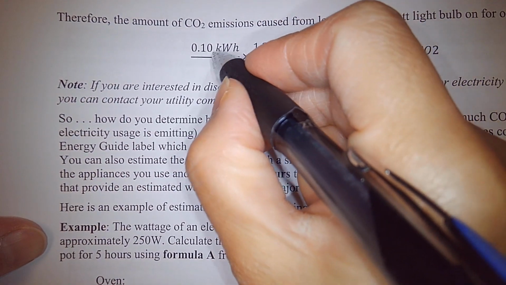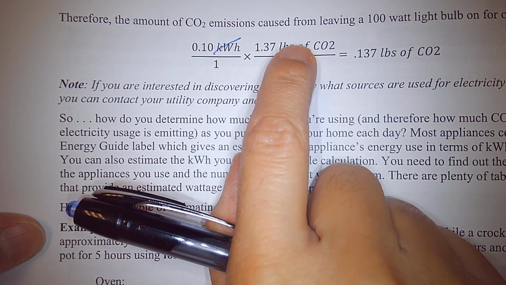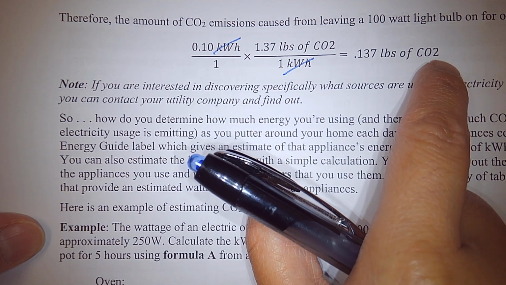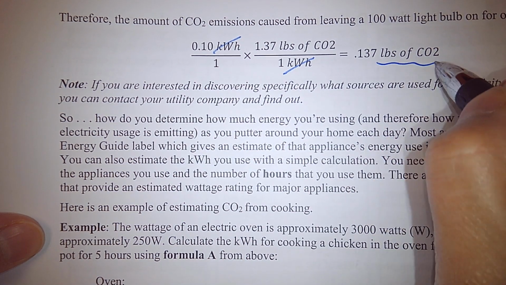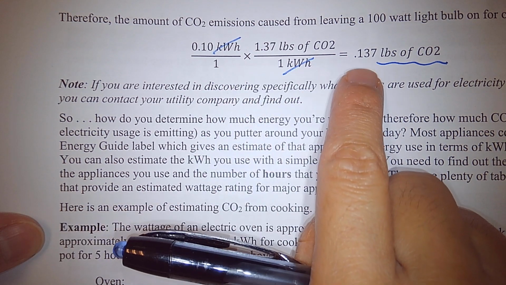You see, kWh cancels out, and we have pounds of CO2 left. So 0.1 times 1.37 gives us what?